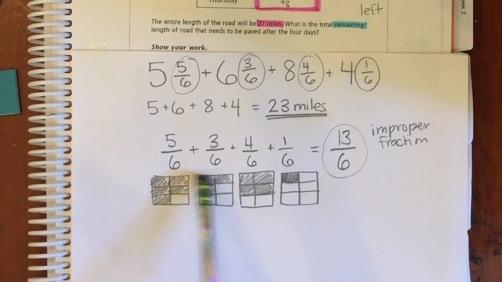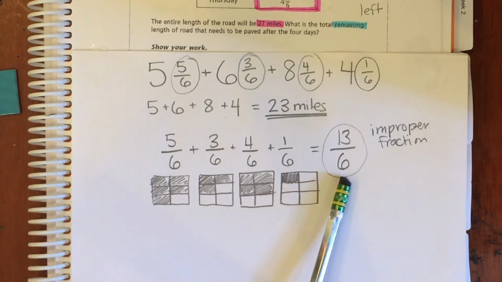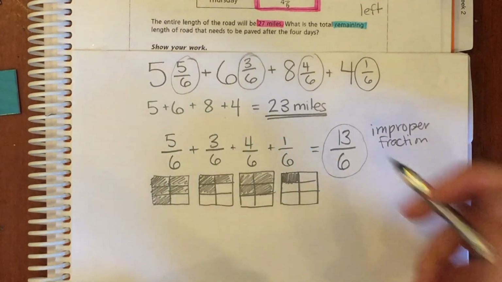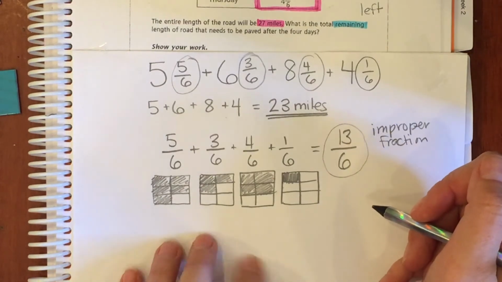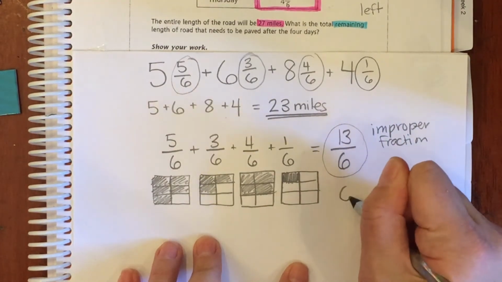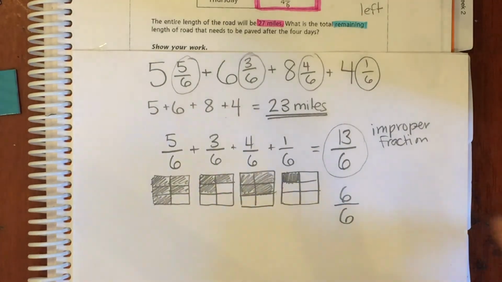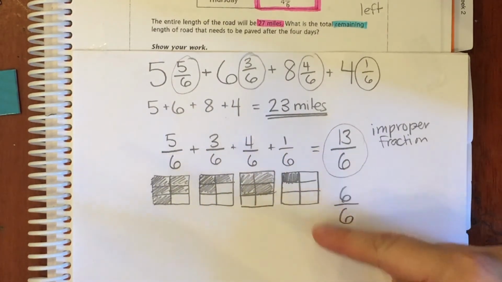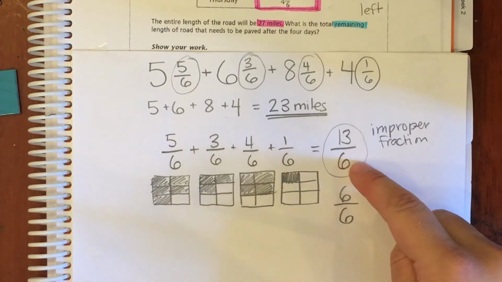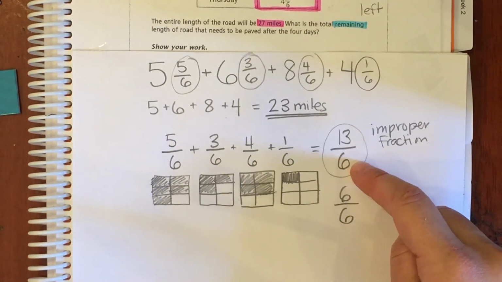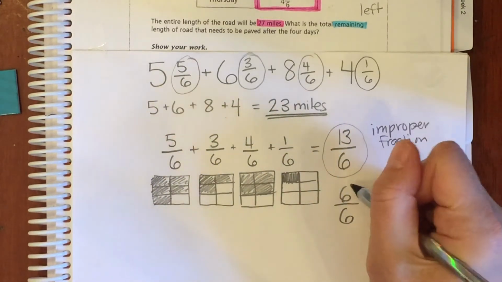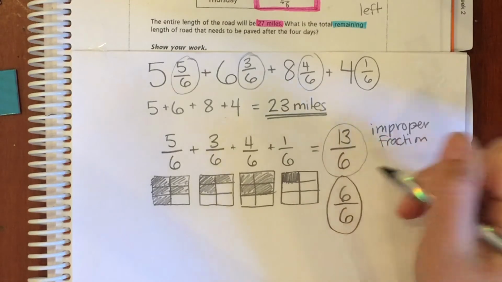We have 13 pieces shaded, and those are 1/6 size pieces. I know that 1 whole, in this case, is 6 sixths. I'm wondering, can we make 1 whole from what we have? Do we have 6 sixths? Yeah, we do. 6 sixths is a 1 whole size piece.